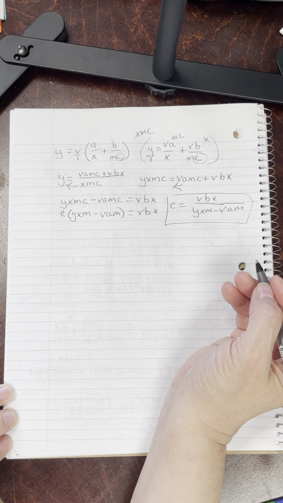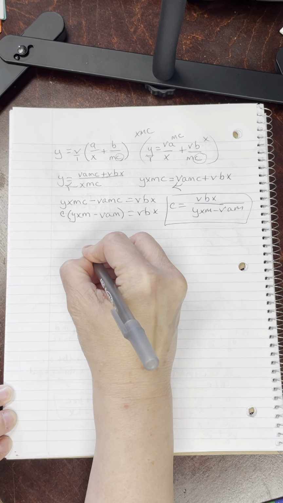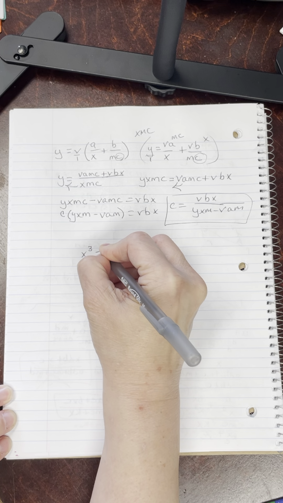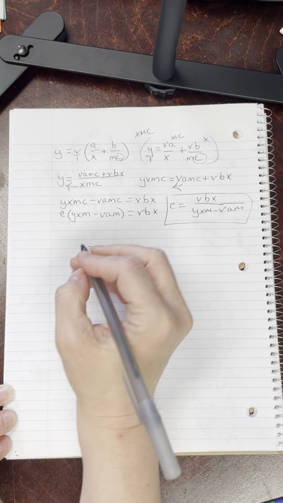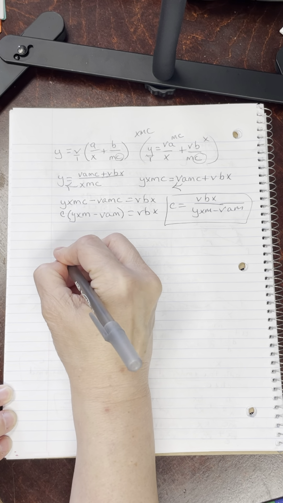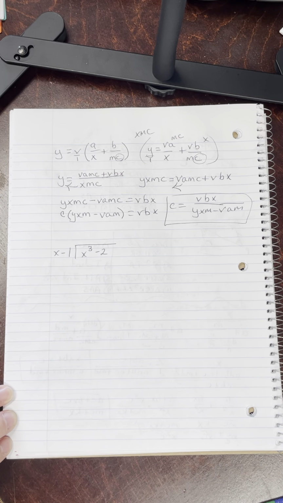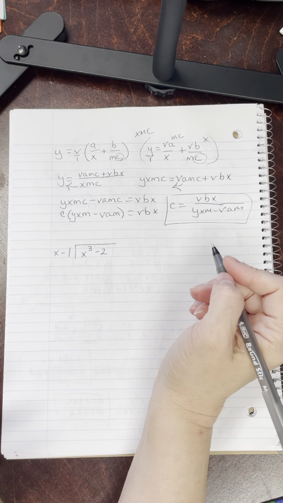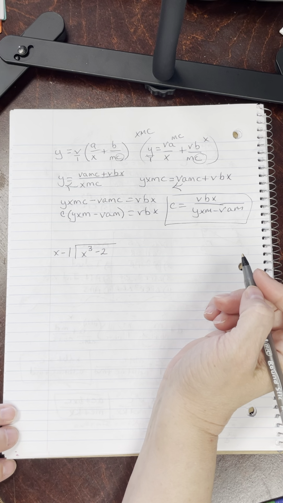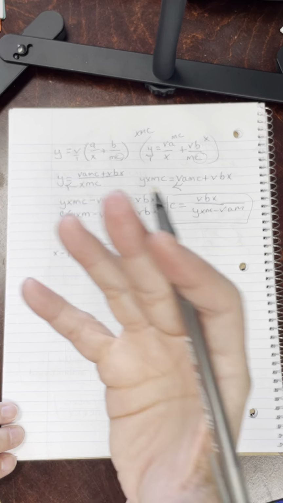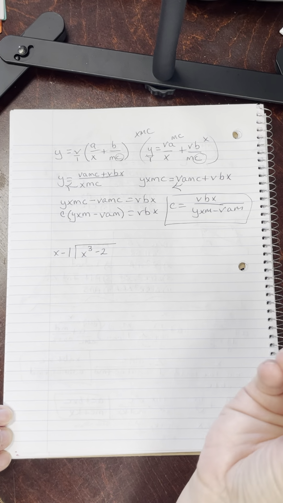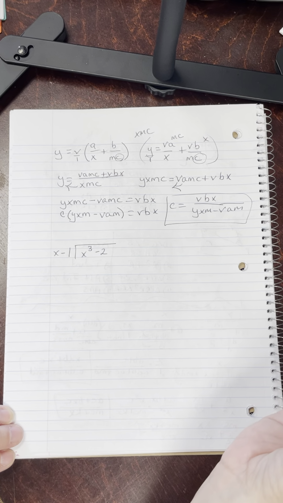It says in example 4 that x cubed minus 2 needs to be divided by x minus 1. Now that's what they've given me. It says check your results. Yeah, I typically don't go through the checking step, although it's asking you to. So here are the division steps that we're going to do.